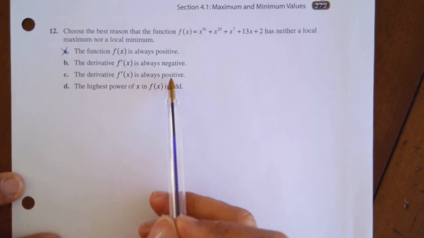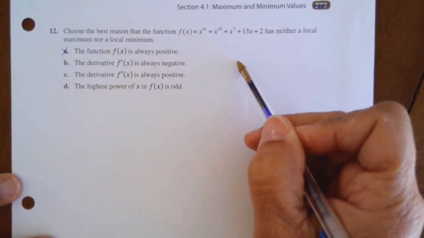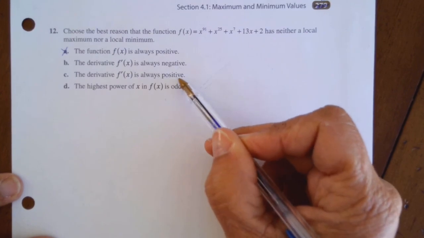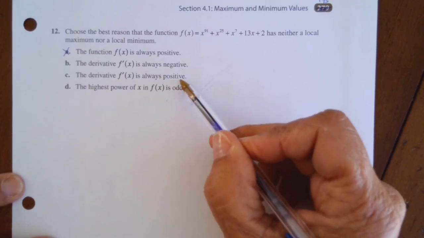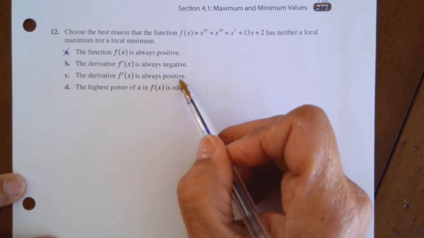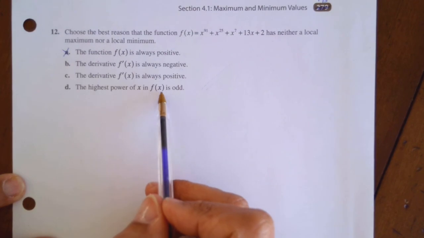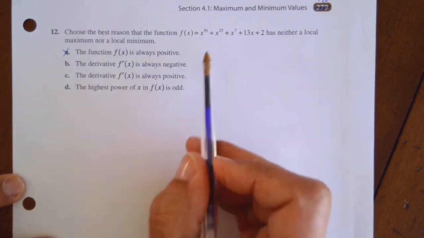The derivative f prime of x is always positive. Well, if your derivative is always positive, that means the slopes are all going, tangent lines are going this way. This would be a graph that's always increasing. A graph that's always increasing would not have a max or min, okay? So that's a possibility.